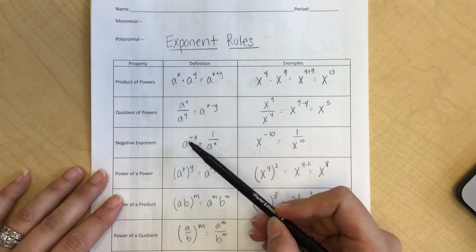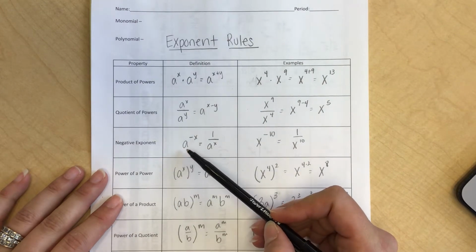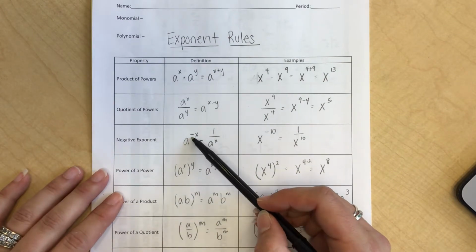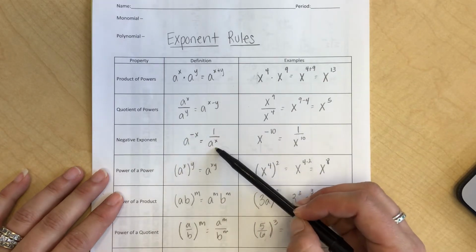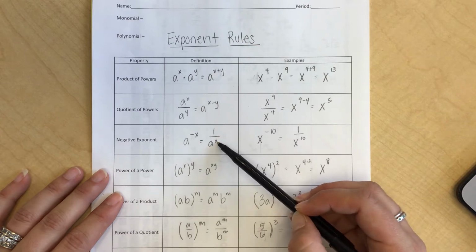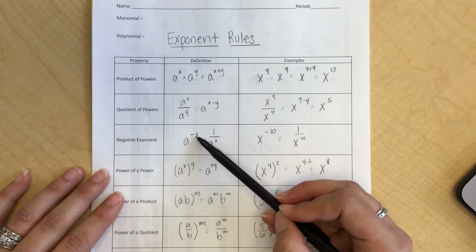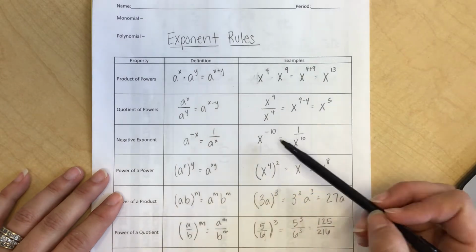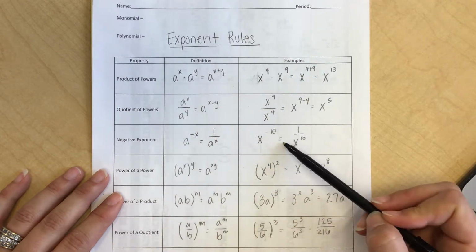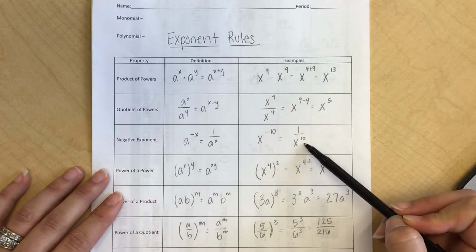Negative exponents. If we want to simplify expressions, you can never have a negative exponent left. So in order to get rid of the negative, what we do is we throw it to the bottom of a fraction and we lose the negative sign. So a raised to the negative x becomes 1 over a to the x. So for example, if you have x to the negative 10, that would equal 1 over x to the 10th.